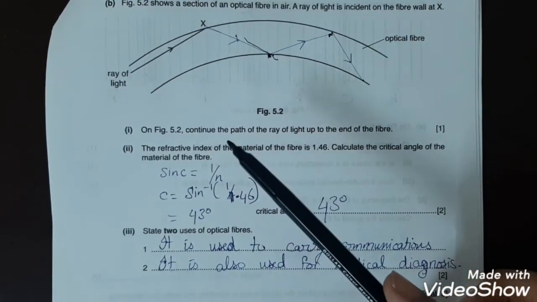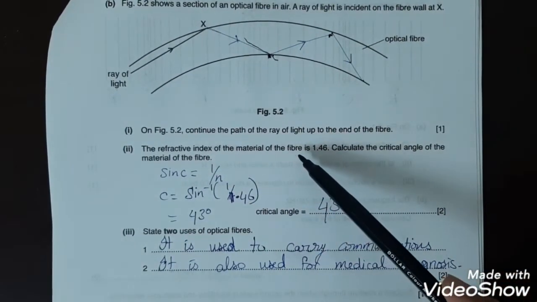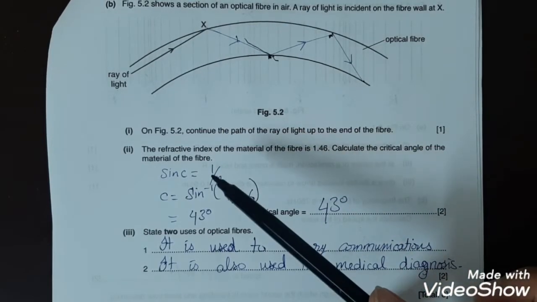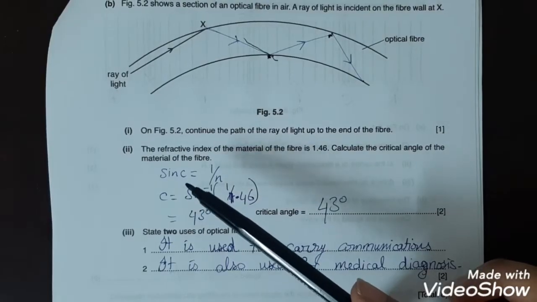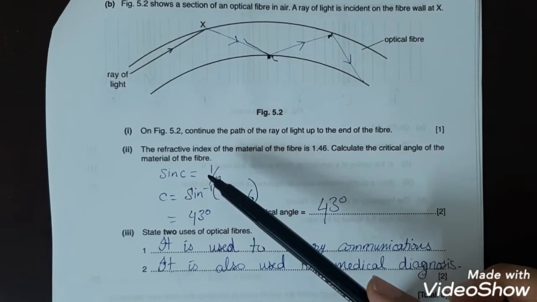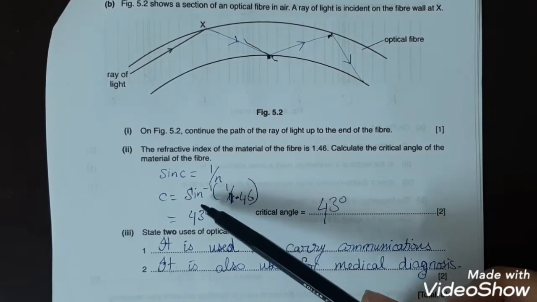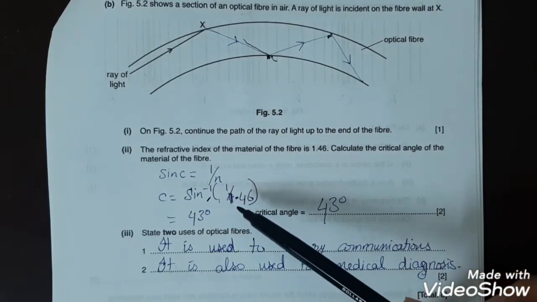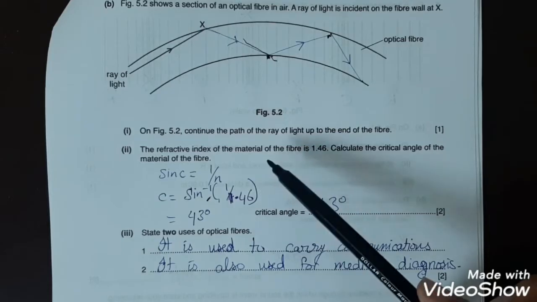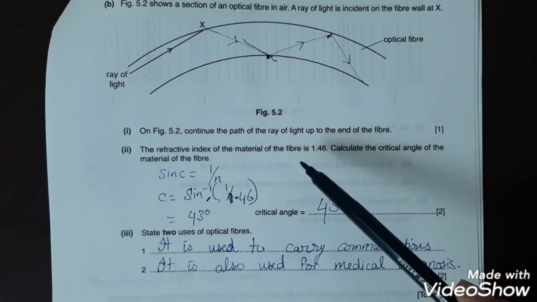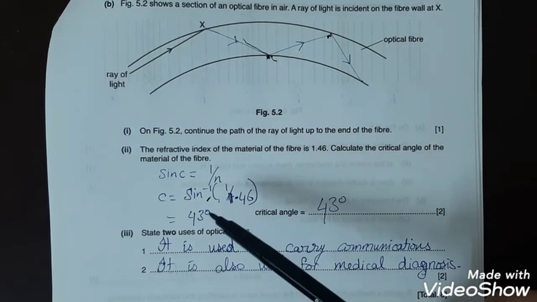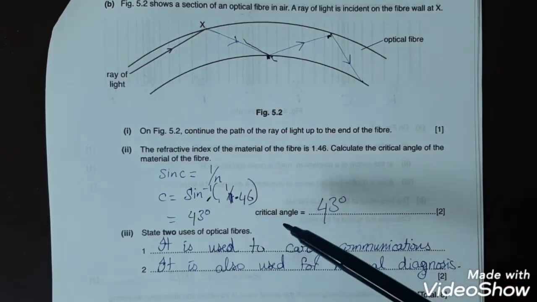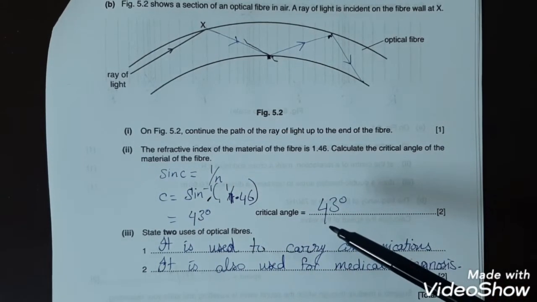Then part 2 states the refractive index of the material of the fiber is 1.46. Calculate the critical angle of the material of the fiber. So sin C, where C is the critical angle, is equal to 1 divided by n. So C is equal to sine inverse of 1 divided by 1.46, which is the refractive index of the fiber. So the answer for the critical angle will be 43 degrees.